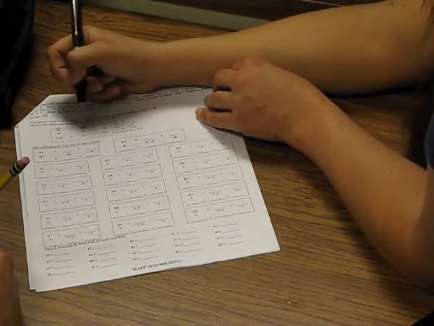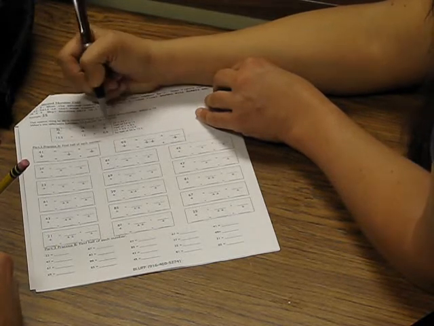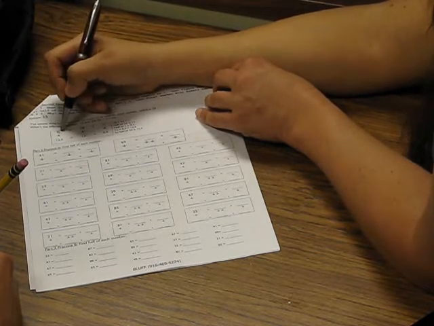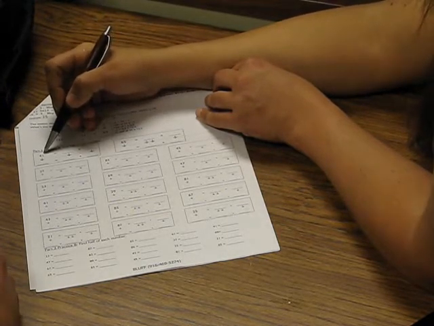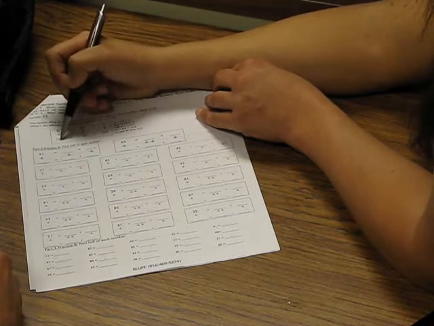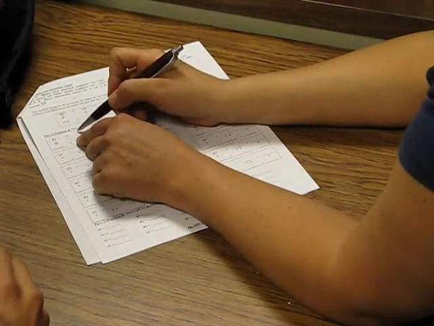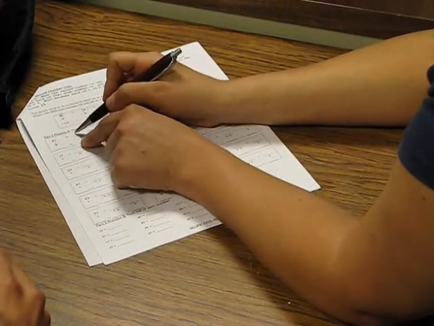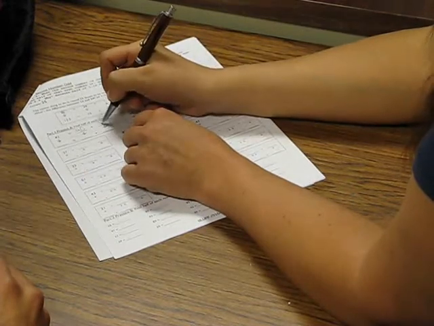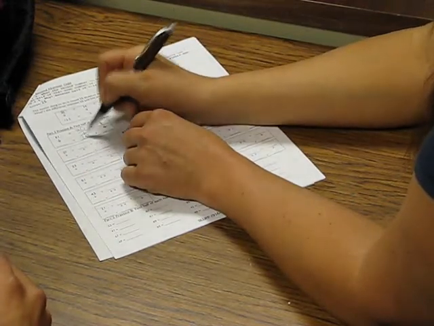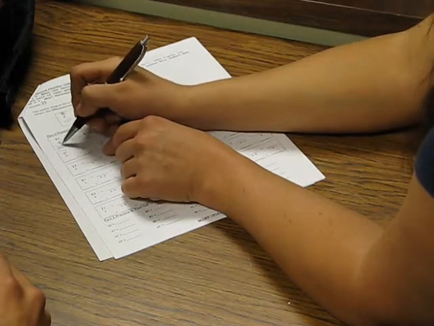So 25 is? 24 plus 1. All right. Half of 24 is? 12. And half of 1 is? 0.5. So half of 25 must be? 12.5. All right, so whenever you see it ending in an odd number, it always ends in? 0.5. Good. All right, so 41 is the same as 40 plus? 1. All right, half of 40 is? 20. Half of 1, 0.5. So half of 41 is? 20.5.